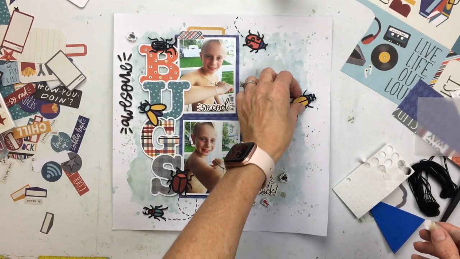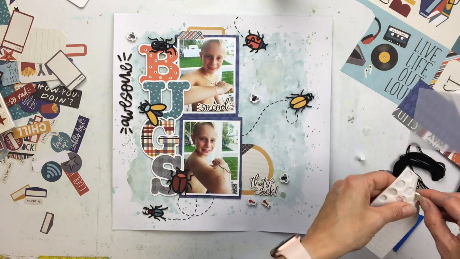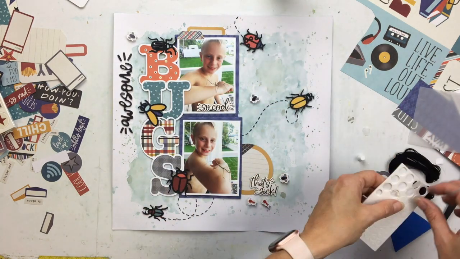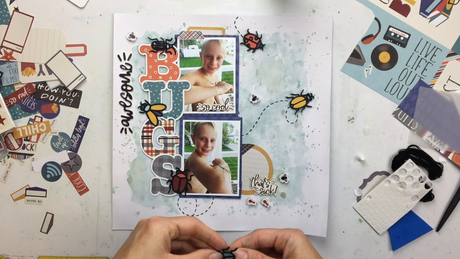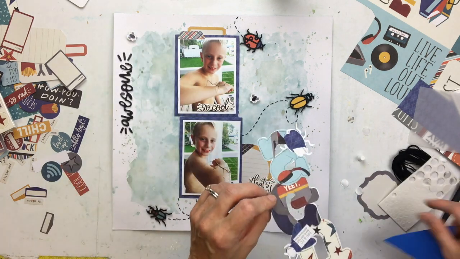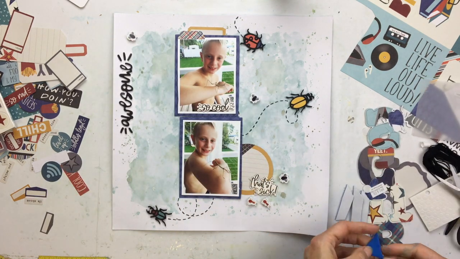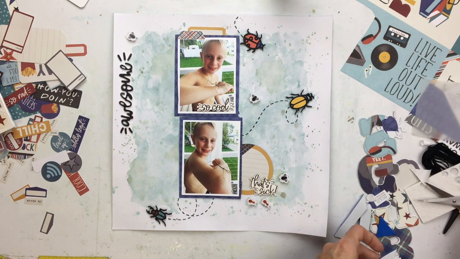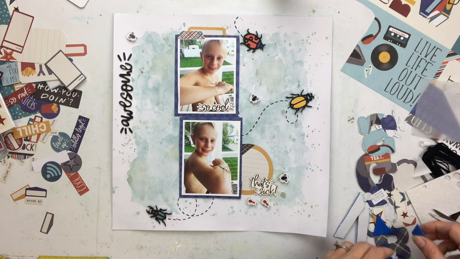This little sheet of three-dimensional bugs I found at Hobby Lobby in their sticker section, and it's their brand, the Paper Studio brand. I love this little pack of bugs. It's so cute. So I added just some flies there on the page. But yeah, oh my gosh, it's adorable. I love that there's a centipede and all kinds of cool bugs on that sheet.